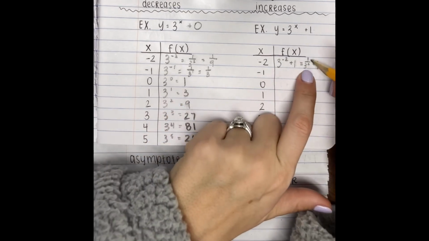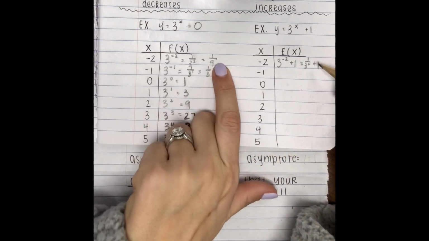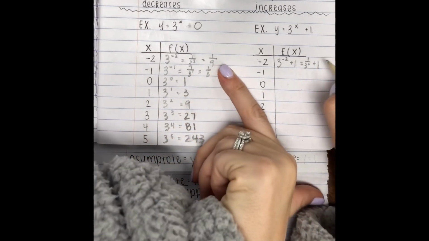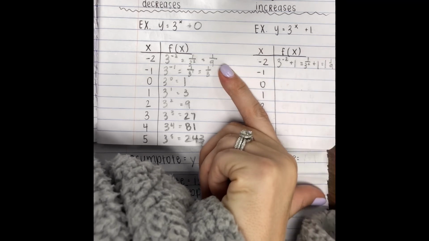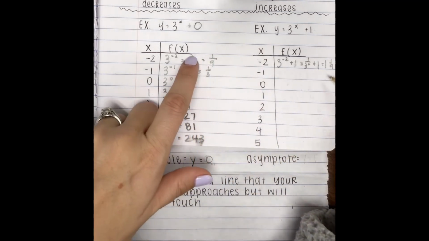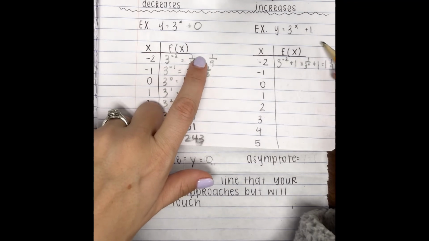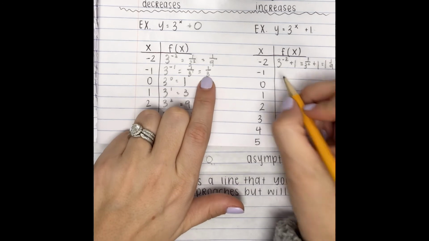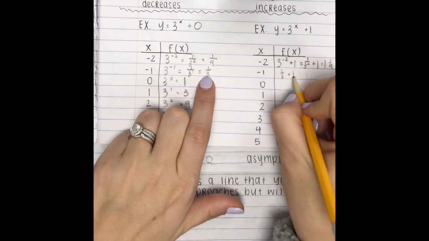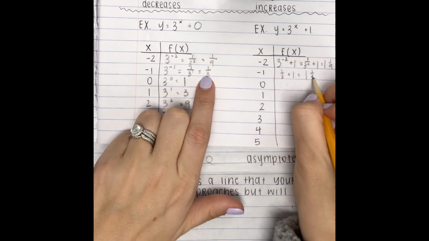Well, we know 1 over 3 squared is 1/9. We already know this, right? So we get 1/9 plus 1 is 1 1/9, right? It's whatever we got here, but then plus 1 more. So this one would be 1/3 plus 1, which is 1 1/3.